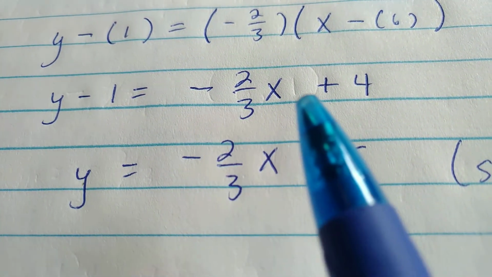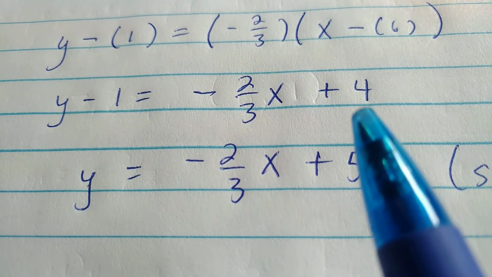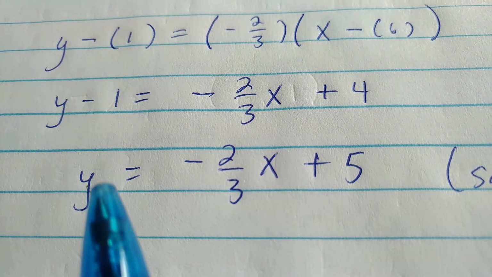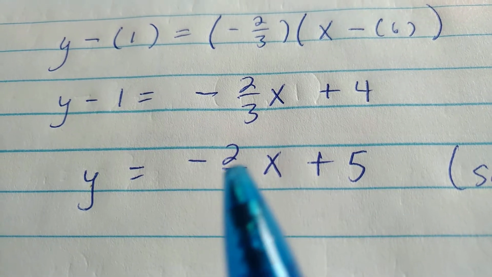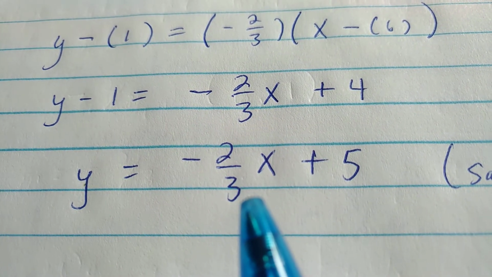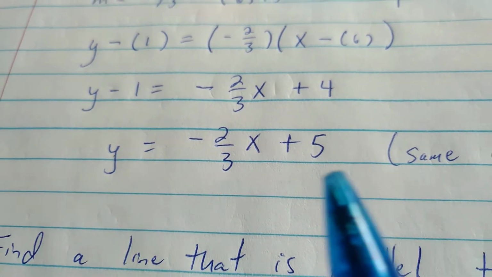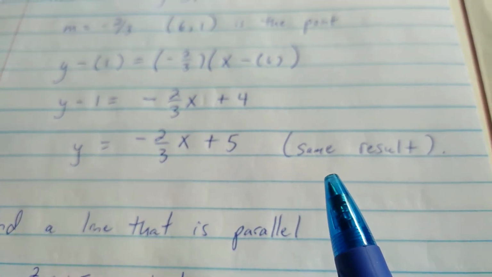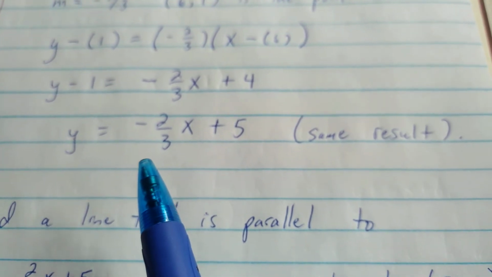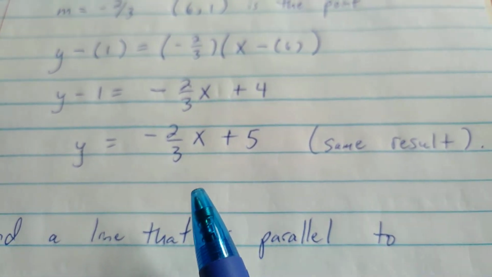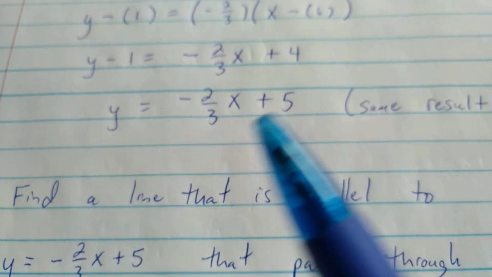Then from this form, I add 1 to both sides. Add 1 to minus 1, it goes away, and you're left with y equals. The negative 2/3 x remains itself. Adding 1 to 4 gives me 5. Notice that's the same result that we found when we started with point slope form. It was supposed to be the same.